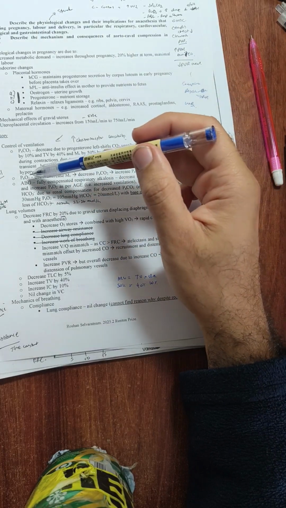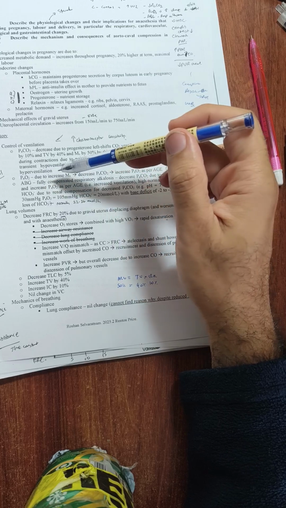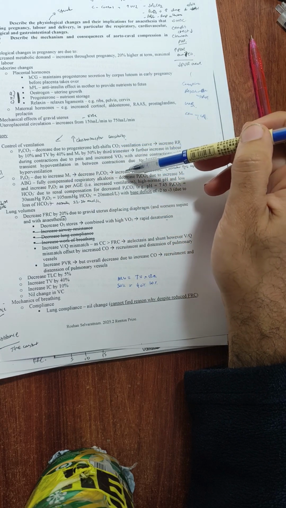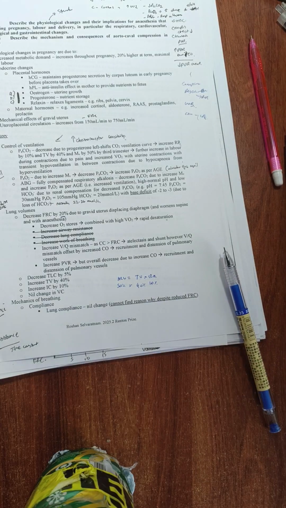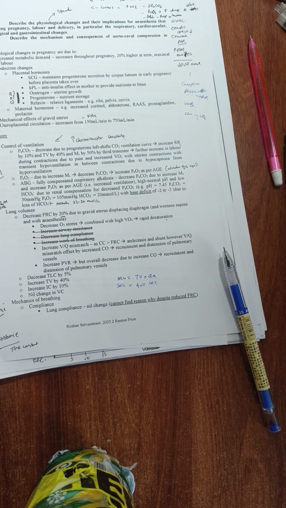Then you have PaO2. So the PaO2, due to an increase in minute ventilation, decreases the PaCO2, and that causes an increase in alveolar oxygen as per the alveolar gas equation. So that leads us to an ABG: you get fully compensated respiratory alkalosis, decreased PaCO2 due to the increased minute ventilation, but you get an increased PAO2 as per the alveolar gas equation.